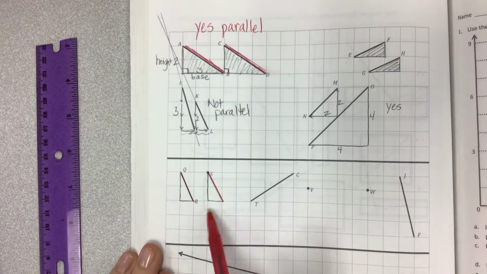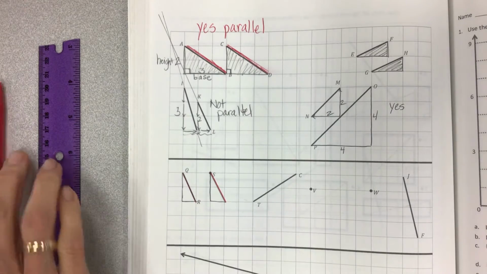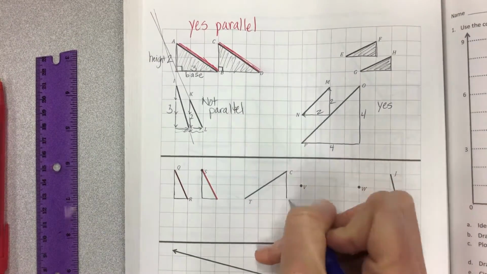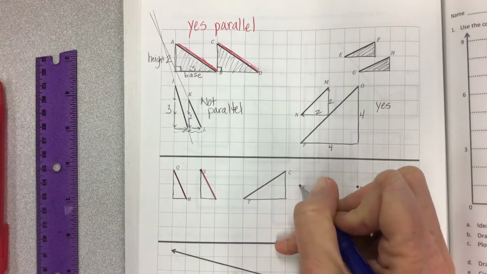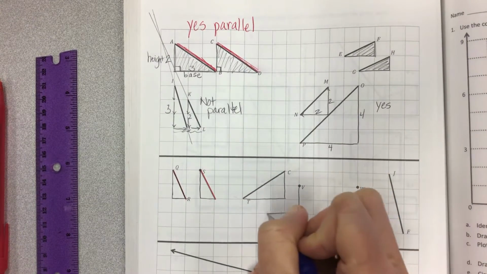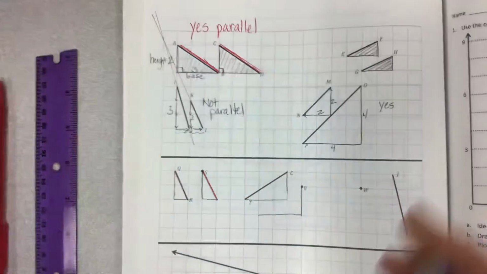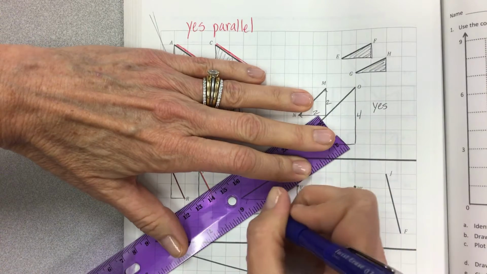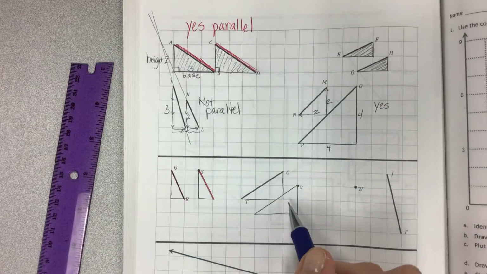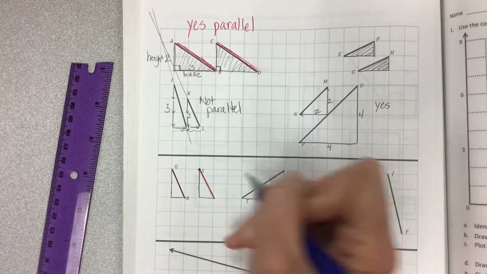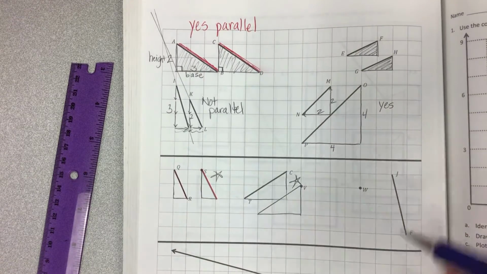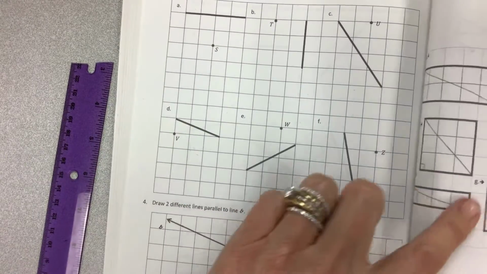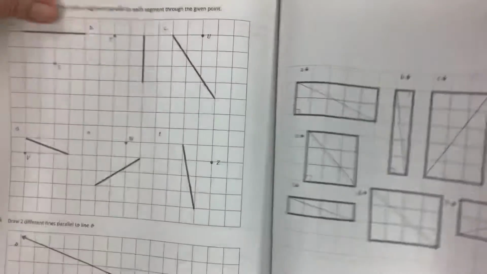So you're using the strategy of counting by making these right triangles. Down 2 over 3, down 2 over 3, and you can move this so it gets out of the way. It doesn't need to be there, it's just helping us count. Draw the parallel lines. Yes, they're parallel.